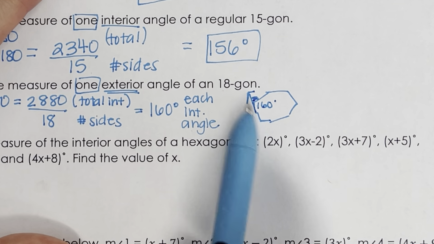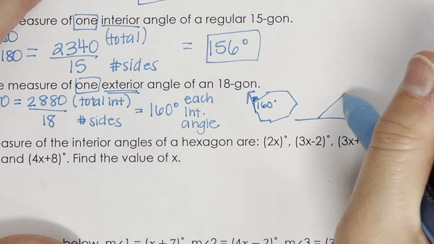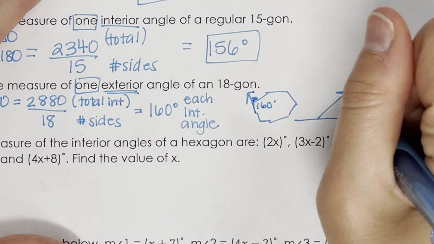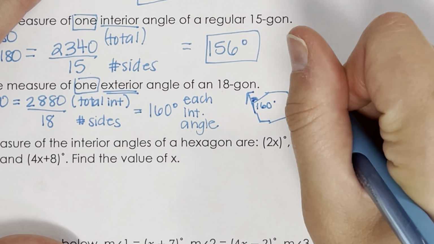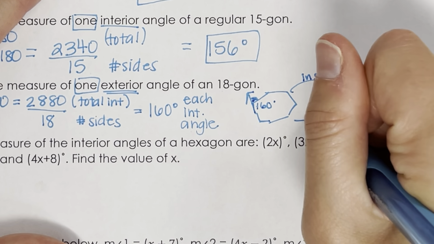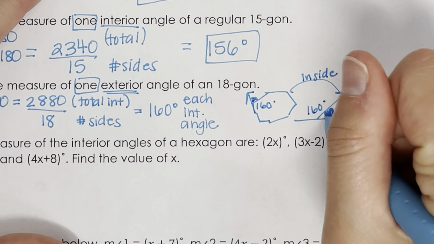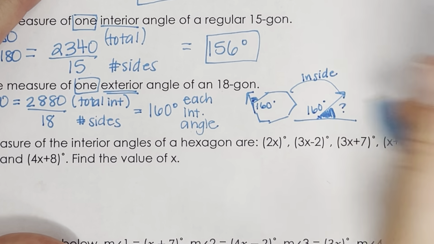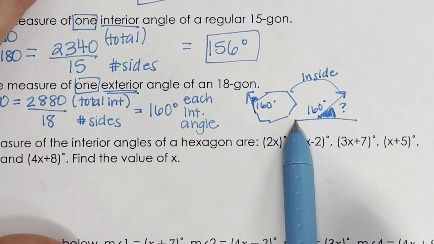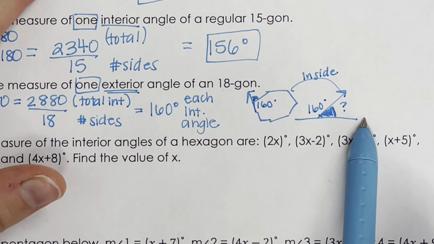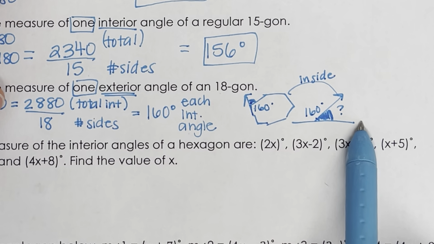This is a terrible picture, but the inside is 160 degrees in here. I want to figure out what the exterior is out here. I know though that it should make a straight line, and a straight line is 180 degrees.